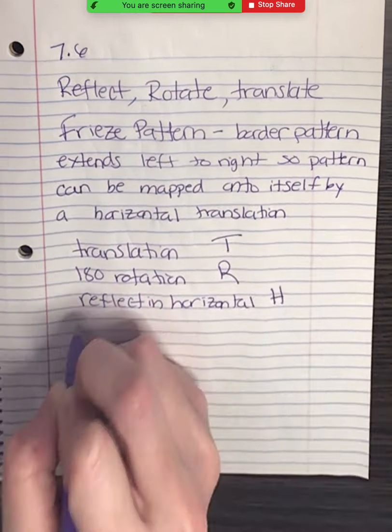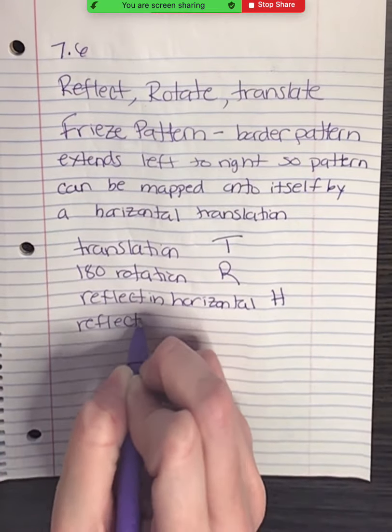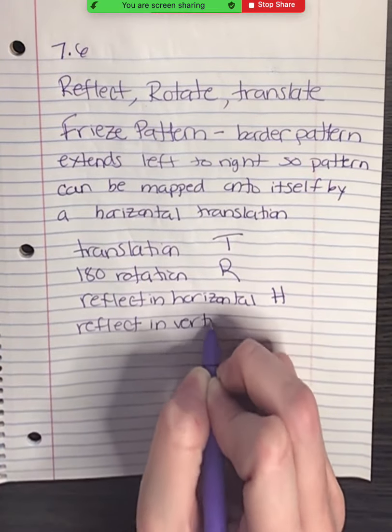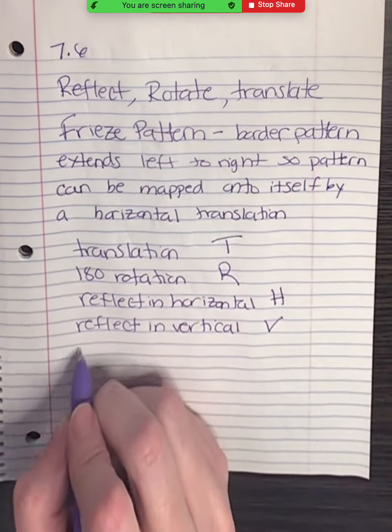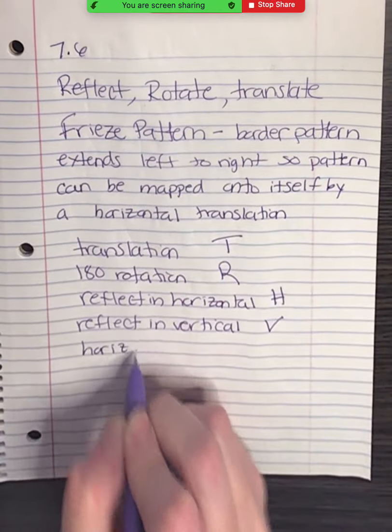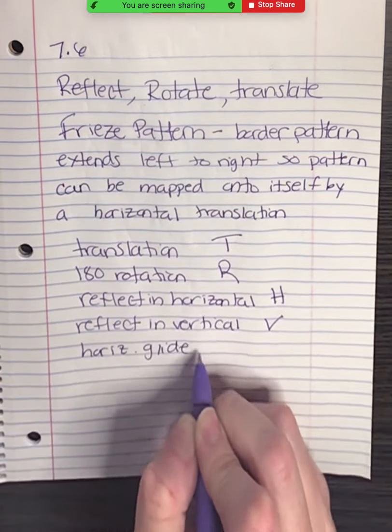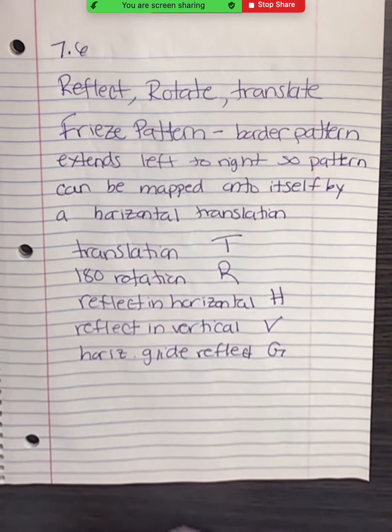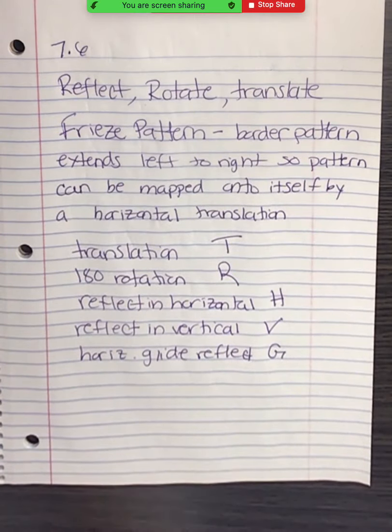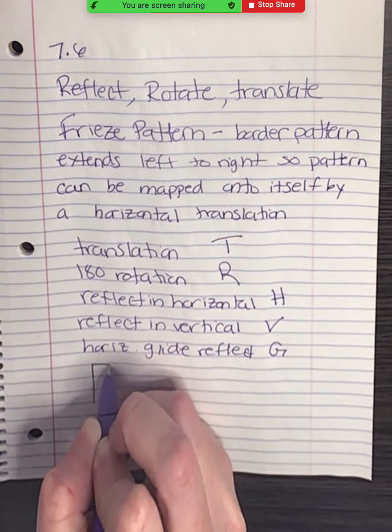A reflection in a vertical line. And a horizontal glide reflection. Okay, and these are the letters we use to describe them, okay?